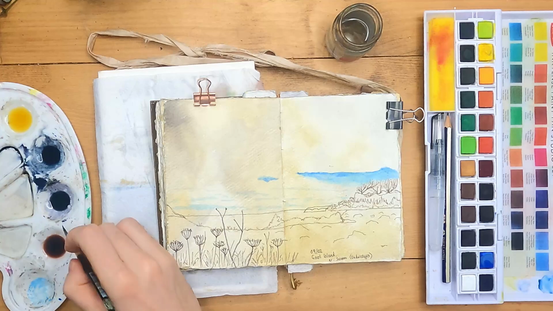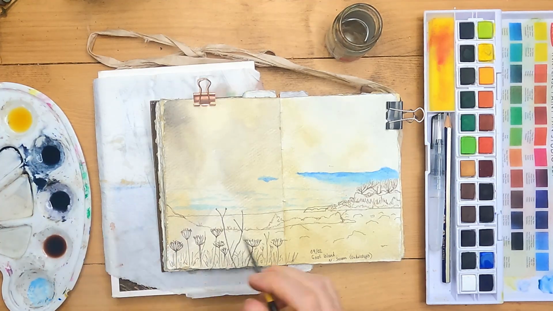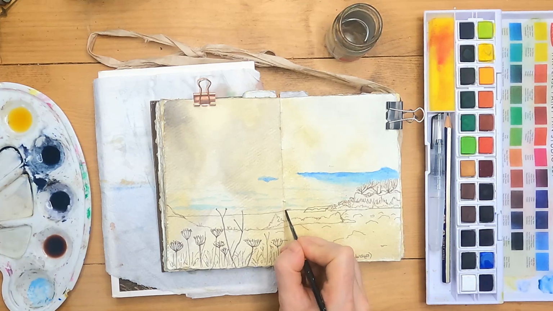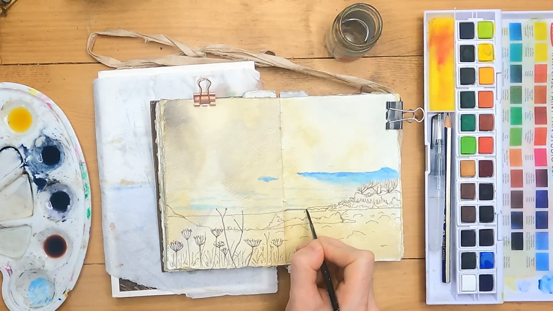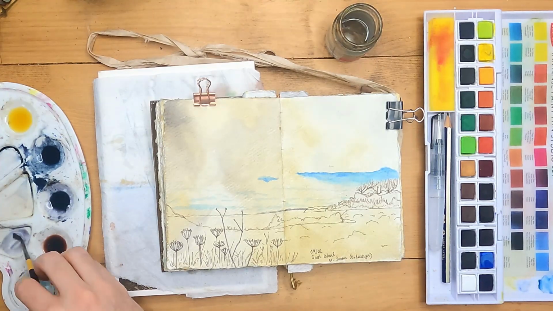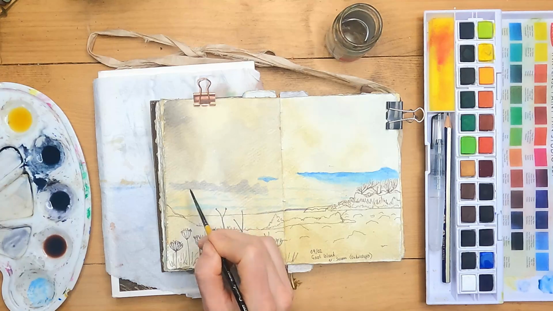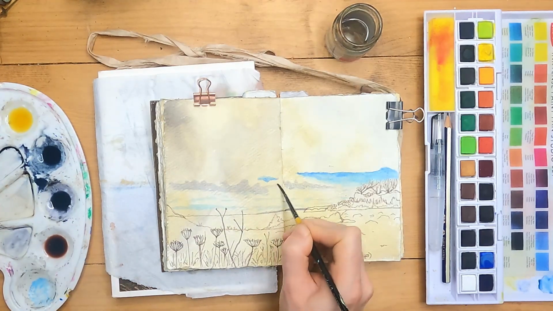Now I'm going to use a little bit of this purple to do the distant cliffs in the background. I'm also going to use the purple in the sky. So it's kind of a purplish, it's sort of a dark purple grey colour.